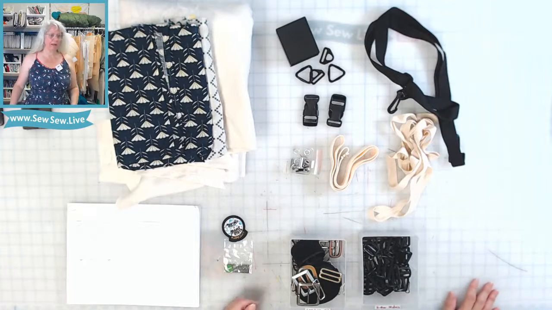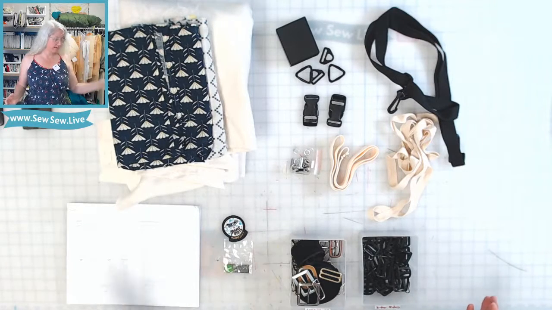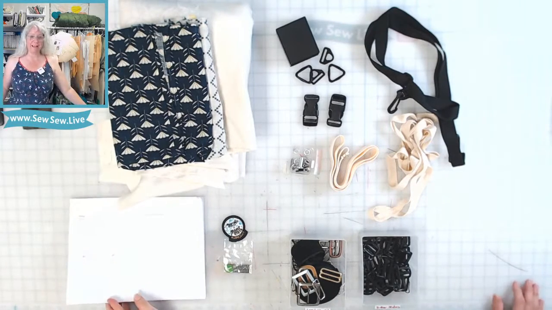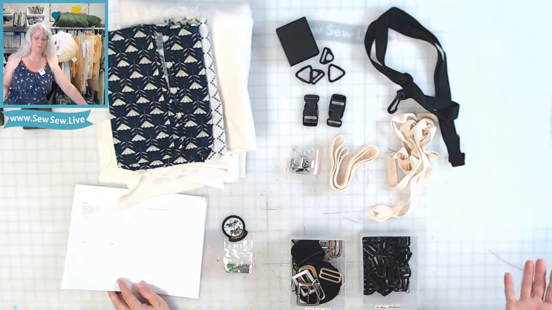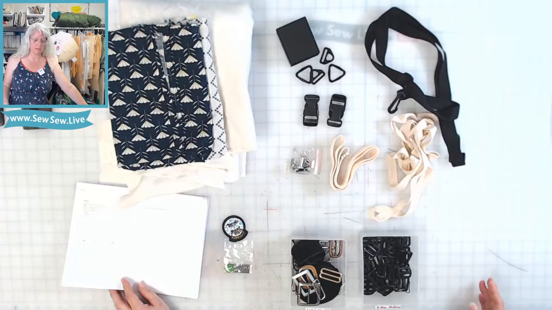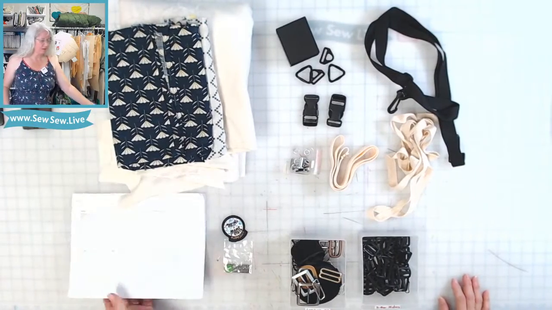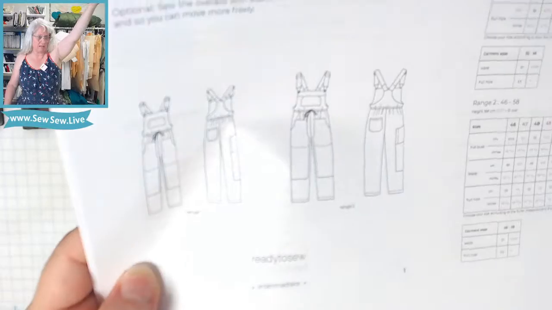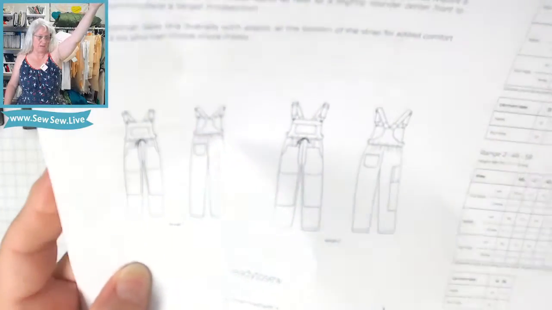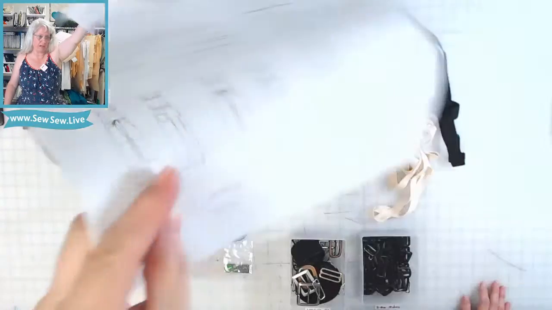Okay, so I have a bunch of the materials out. I'm really using a lot of, hey Hannah, how's it going? I really use a lot of the stuff I have on hand because I do have a lot of things on hand. And I have a lot of hardware. I just happen to have a lot of hardware because I worked in the outdoor industry for a long time. So some of the things that are required, hopefully you saw the picture at the beginning of the stream of what I'm making. But this is, sorry, it's a little overexposed right now. It's a little bright. This is the partner overalls by Ready to Sew.